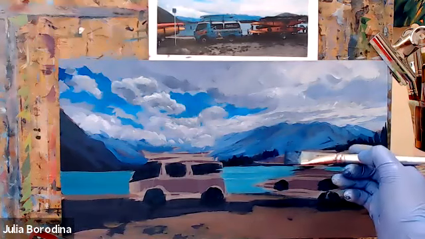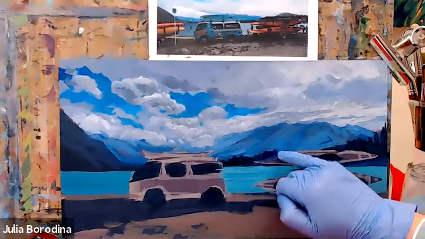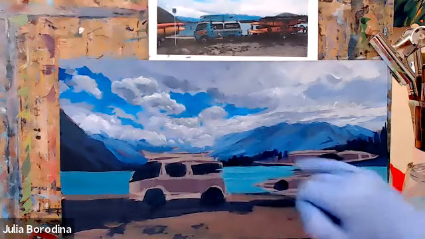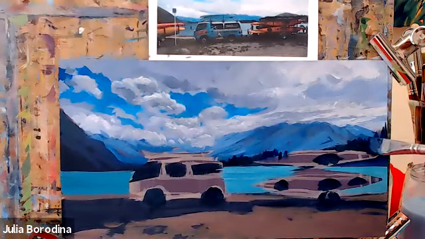Okay, some sort of trees developing there as well. Okay, by the time the boats are painted, we're hopefully not going to have a problem with them. Right, that's done.